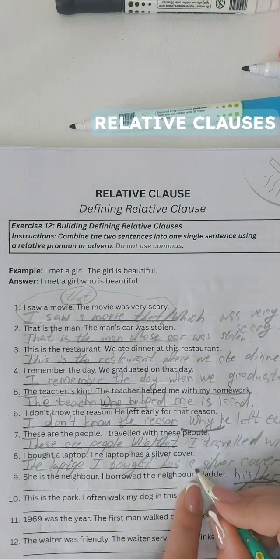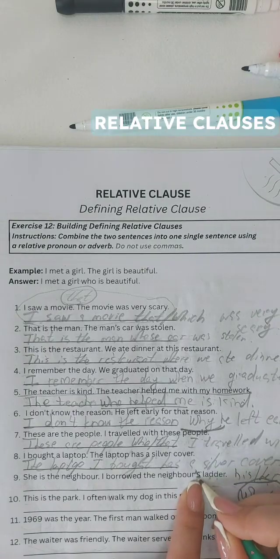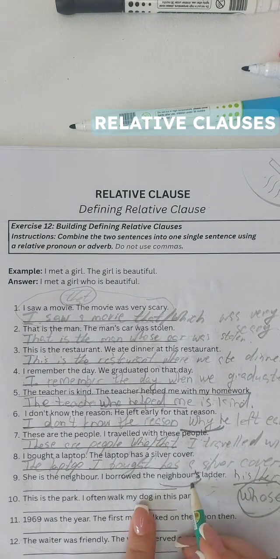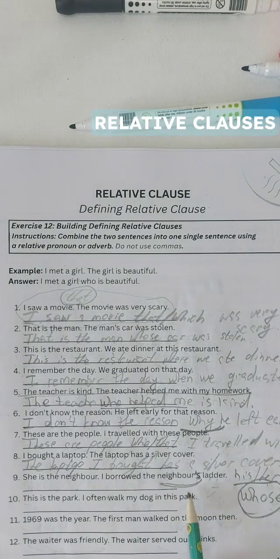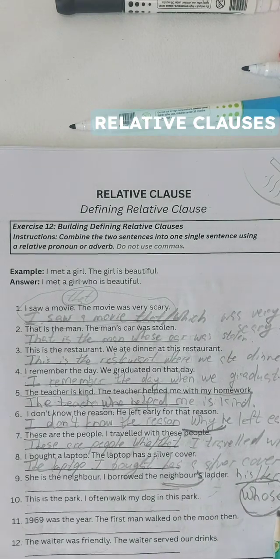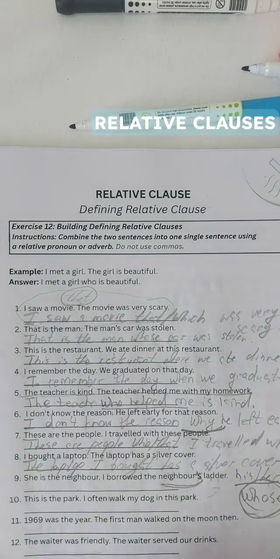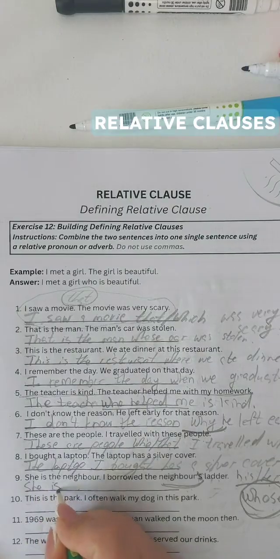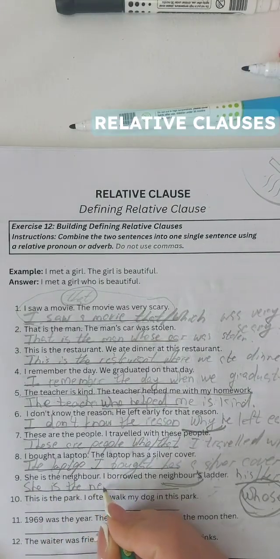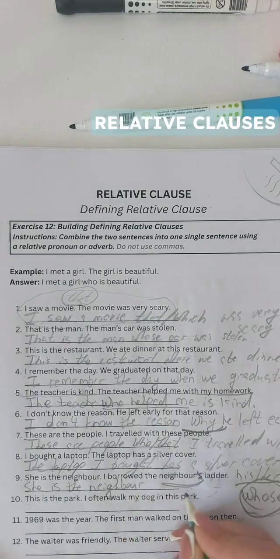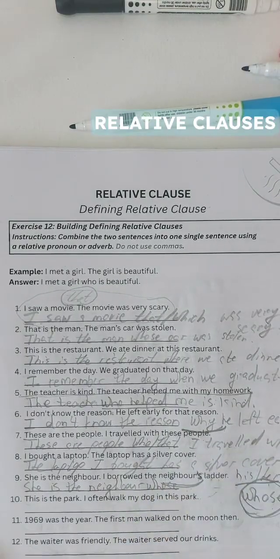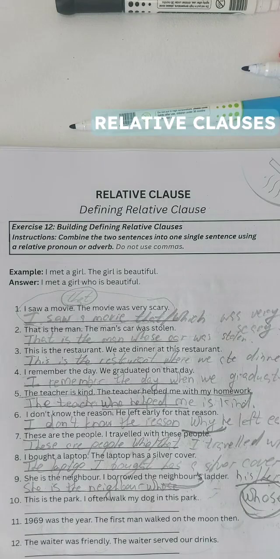Also because you can see now apostrophe and s. So we can use whose instead of his and her and say she's the neighbor whose ladder I borrowed.